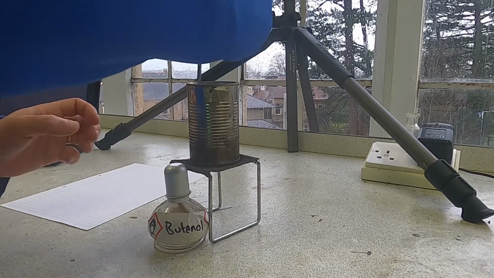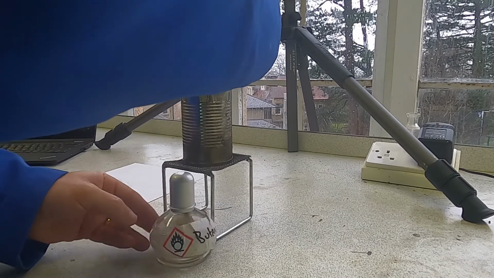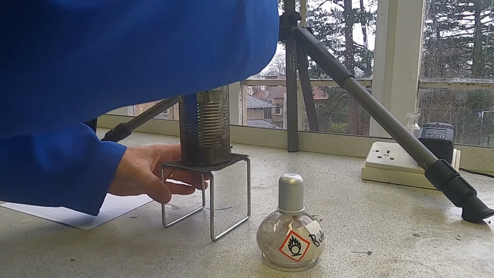Okay, so I've just extinguished the flame, so that's been burning for 2 minutes, and I'll now just carry on stirring the water for the temperature to reach its maximum, but then also to start decreasing.